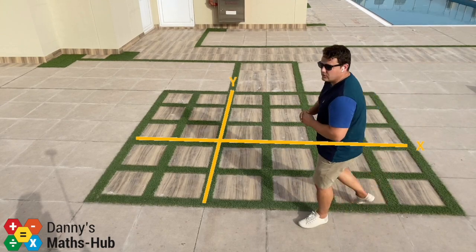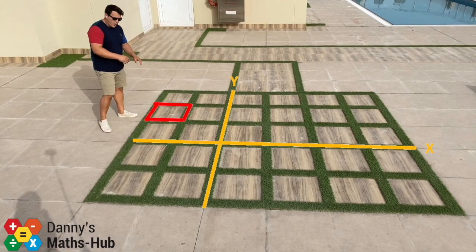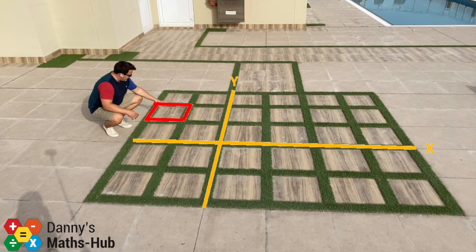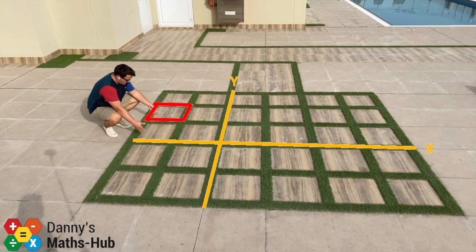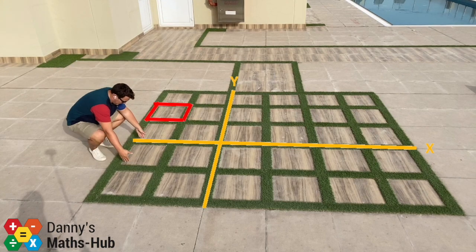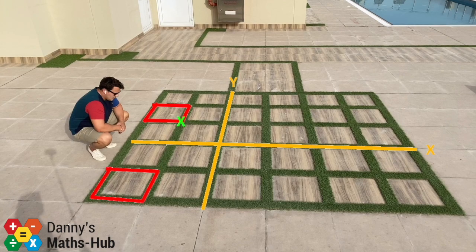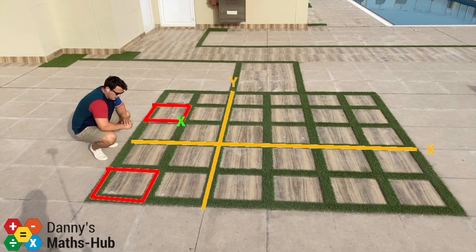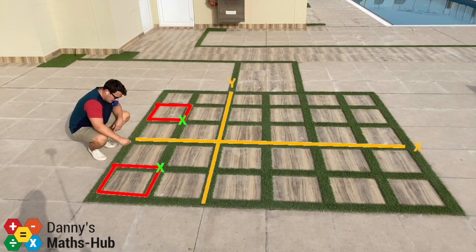For instance, if we draw a square in here, and we want to reflect it over our x-axis, so this line here, we need to think, how far away is this square from our reflection line, our x-axis? Well, it's currently 1 square away, isn't it? So we know our reflection will also have to be 1 square away. Now, if we mark this corner here with an x, we know that x has to be along this line and 1 square away, which means the other x, which was reflected, should appear here.